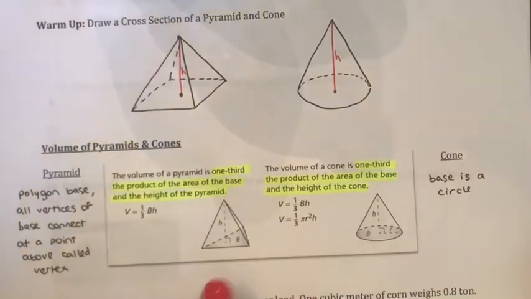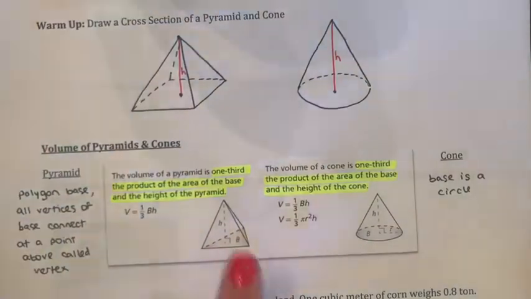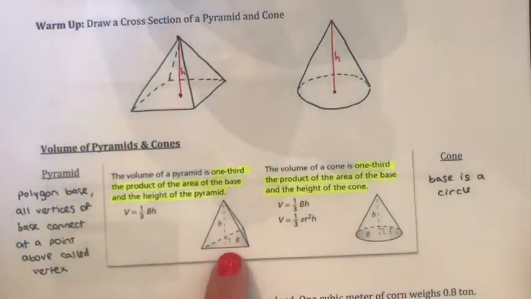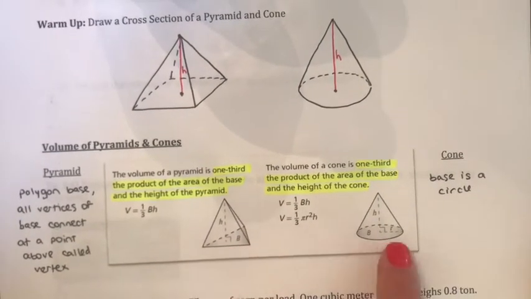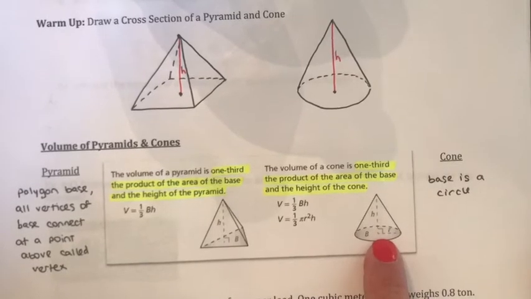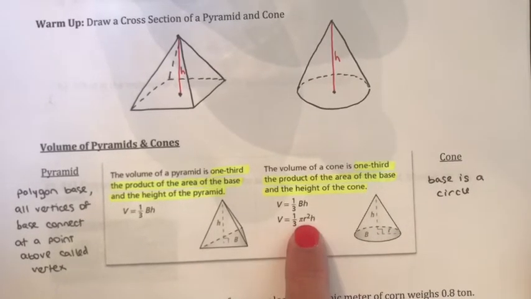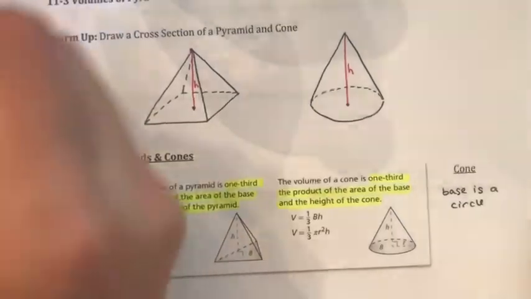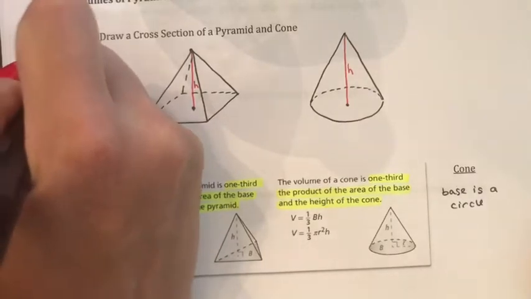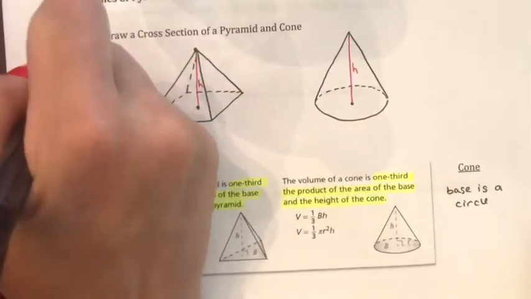The only difference is with the pyramid, you have to calculate the area of the base, or sometimes it's given to you. For a cone, we calculate the area of a circle using pi r squared. With a triangle, let's review the area, in case it comes up: 1/2 base times height.